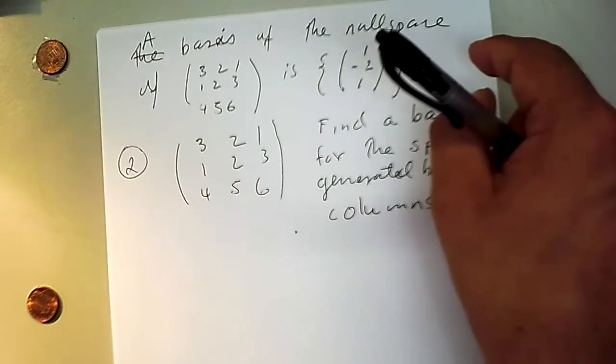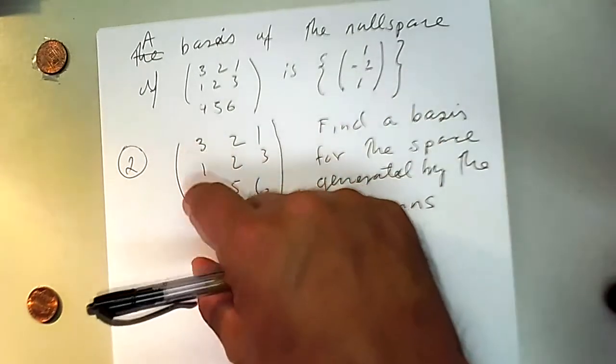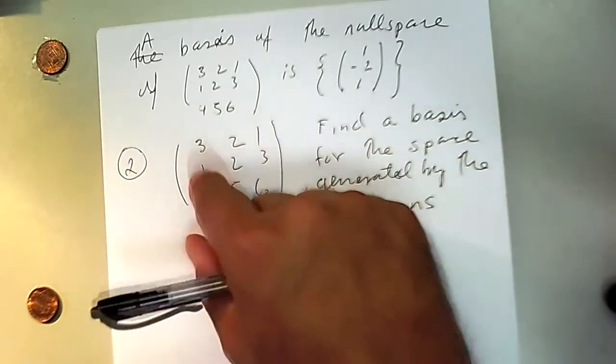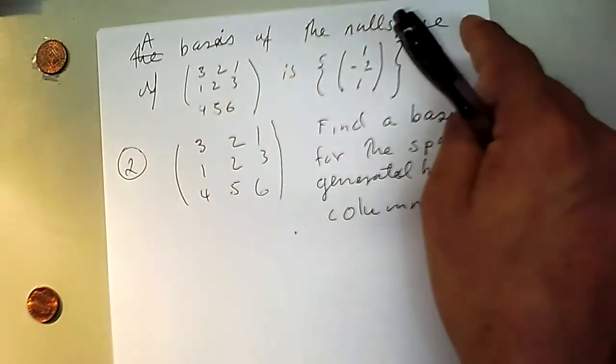Well, so there's a column, a column, a column. And what we want to do is find any redundancy.